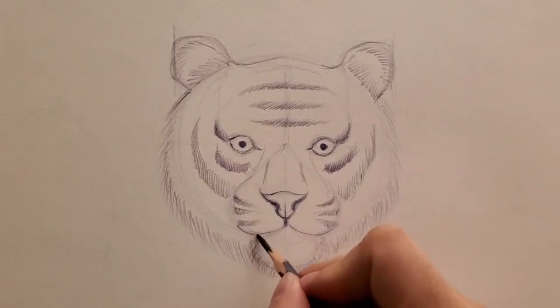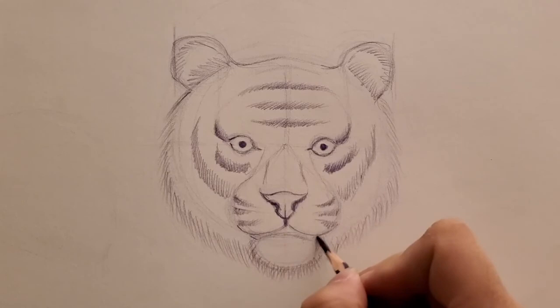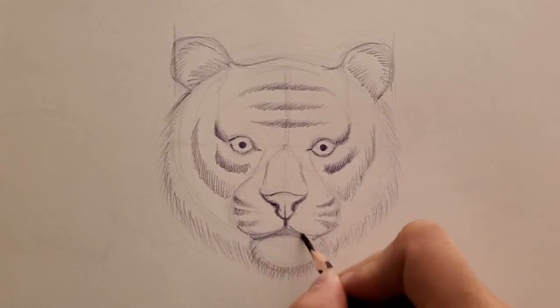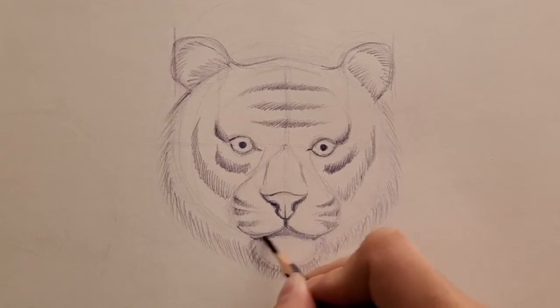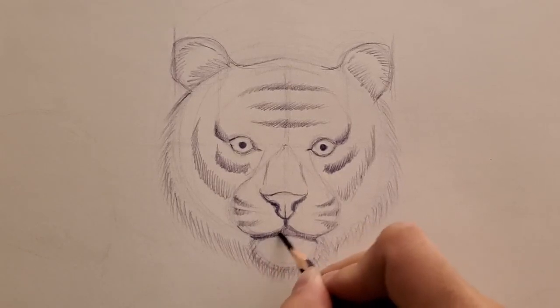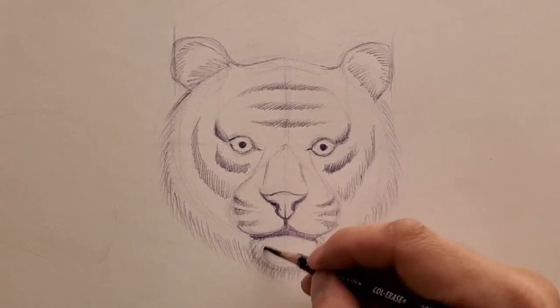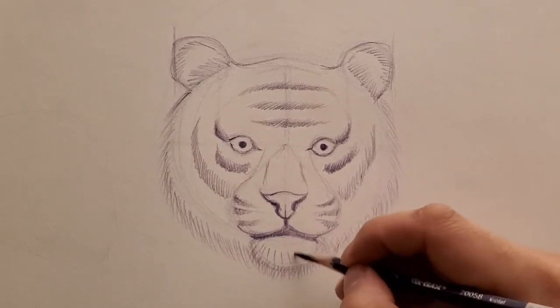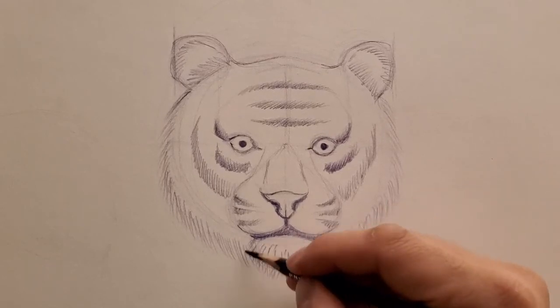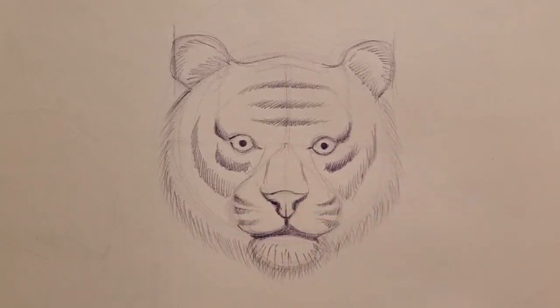And we're going to darken like the shadow underneath his mouth right here. Go in and shade it in. Just add a little bit of pressure to your pencil. Just nice, a little pressure to darken it. Then we could draw more fur underneath his chin here.